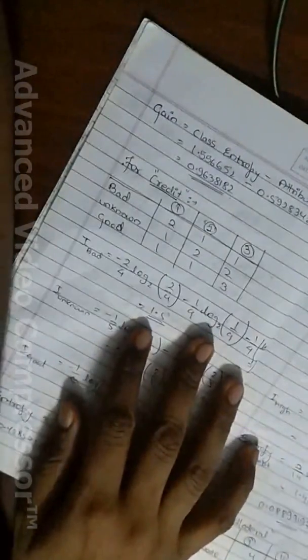For each attribute we are evaluating gain. For the root node we have to evaluate the gain, and for gain we have to evaluate the attribute entropy and its information gain. First we are making classes inside the attributes. For the risk attribute, there are three different classes of input: high, moderate or low. For each we are evaluating the entropy, and from that entropy we are evaluating gain, that's class entropy minus attribute entropy.